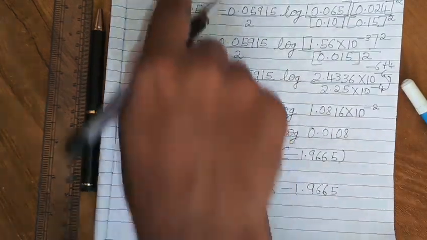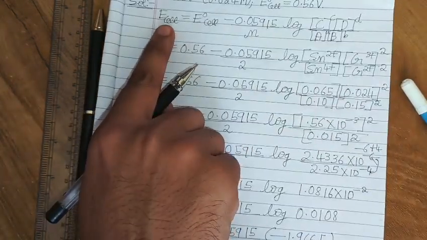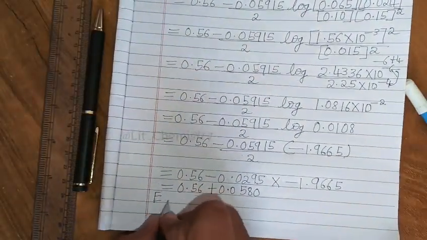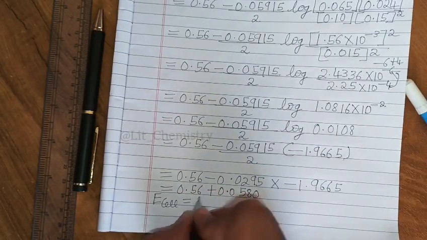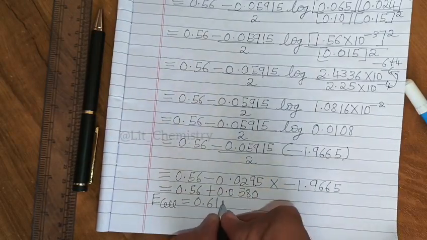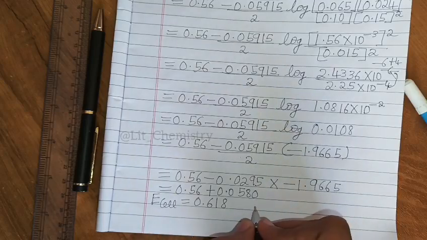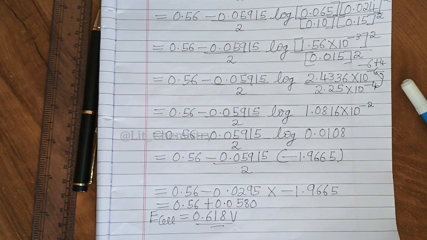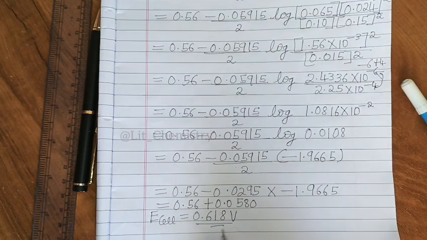So we take the E cell from here. E cell will be 0.618, and the SI unit will be volt. Why volt? Because electrical potential is measured in volts, which is the SI derived unit for electric potential difference. So E cell is equal to 0.618 volts.